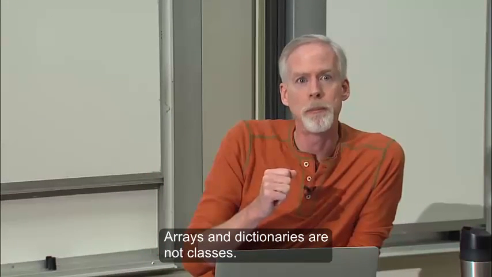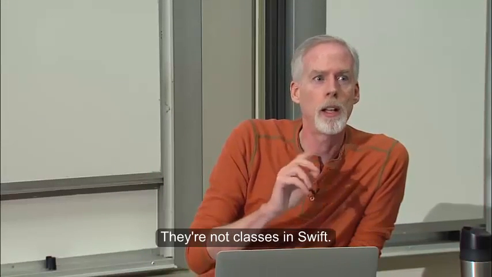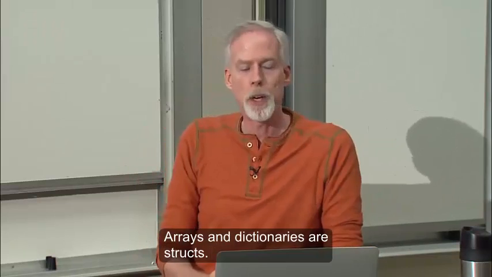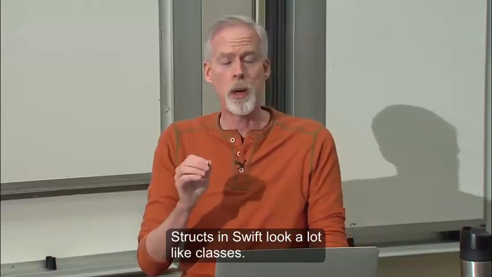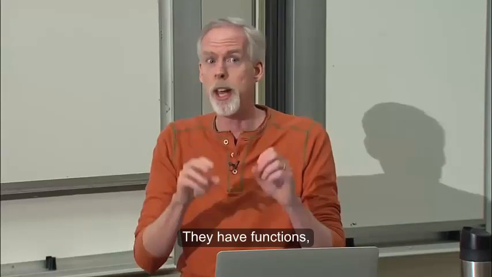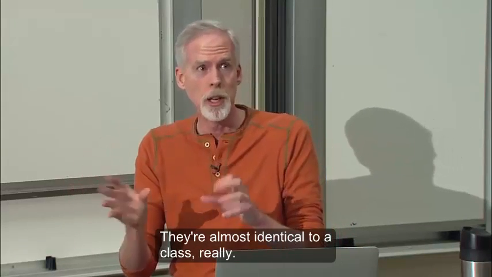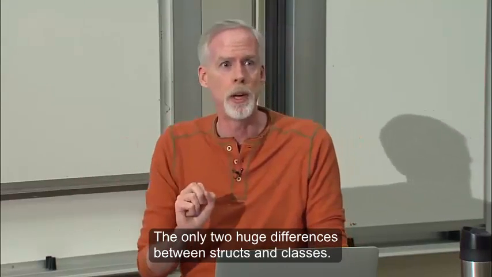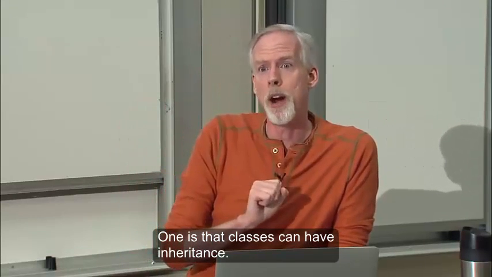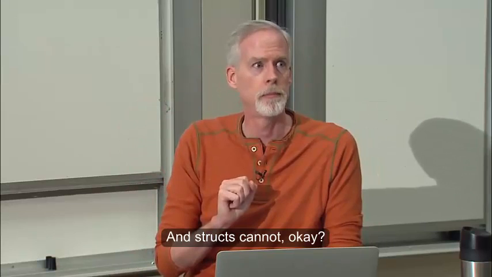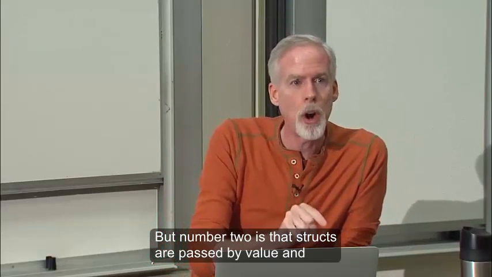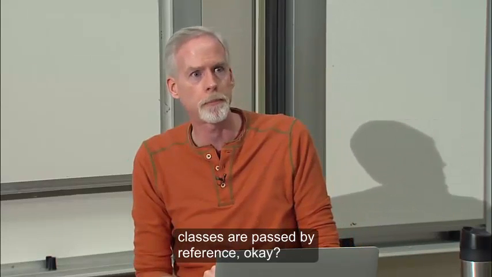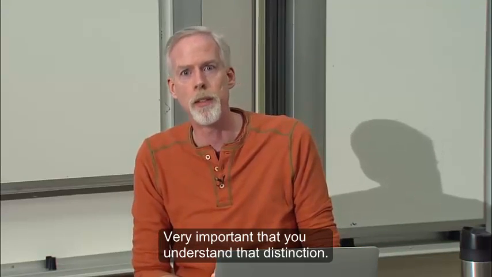Arrays and dictionaries are not classes. They're not classes in Swift. They're structs. You know, like a C struct. Okay? Arrays and dictionaries are structs. Structs in Swift look a lot like classes. They have functions. They can even have properties that have storage. They're almost identical to a class, really. The only two huge differences between structs and classes, one is that classes can have inheritance and structs cannot. Okay? But number two is that structs are passed by value and classes are passed by reference. Okay? Very important that you understand that distinction.